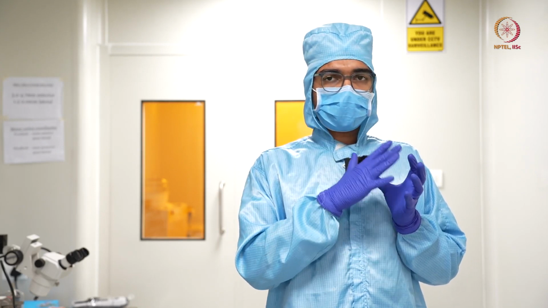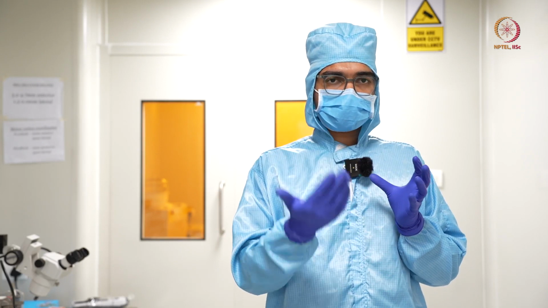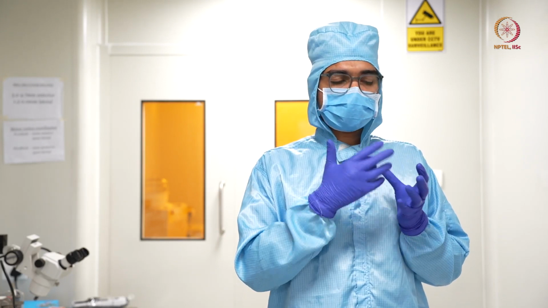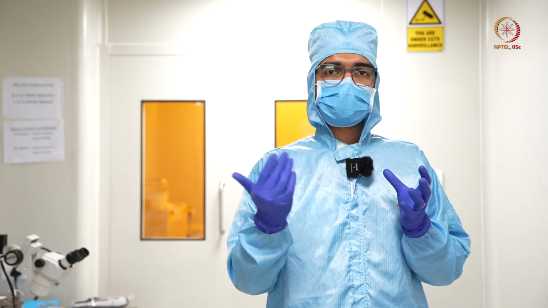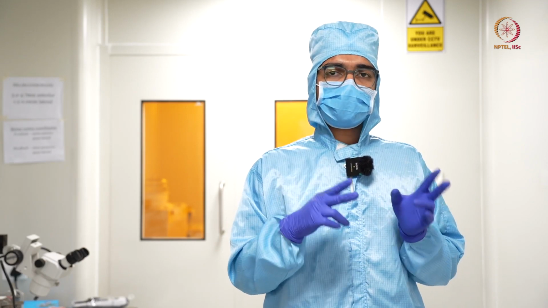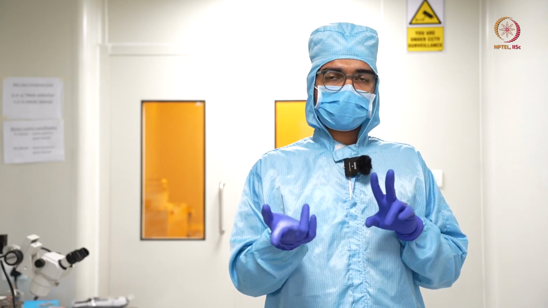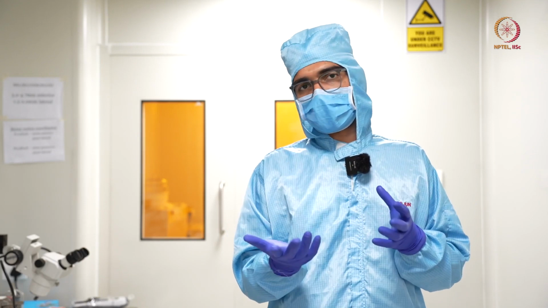And wherever there is no opening in the photoresist and the metal is there, it will be removed during the next step, which is known as lift-off. So there are two alternative methods during lithography where we can realize metal contacts.